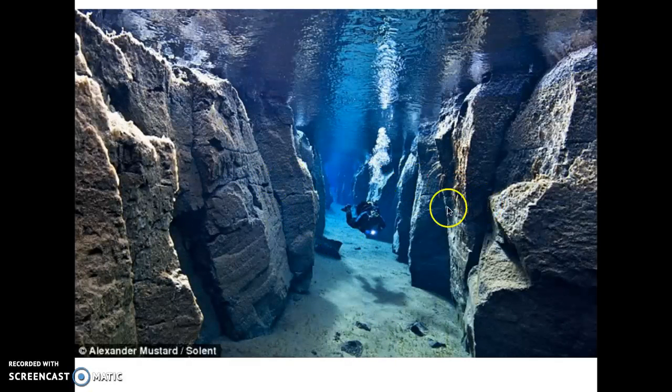These two continents, again, are being pushed apart about 1 centimeter per year, most 2 centimeters. So this gap is widening, and you can go to Iceland and you can swim in the ocean off the coast and experience this for yourself if you like. So go ahead and do it.